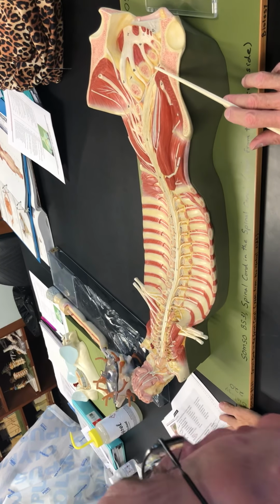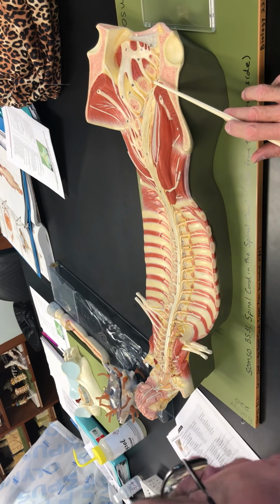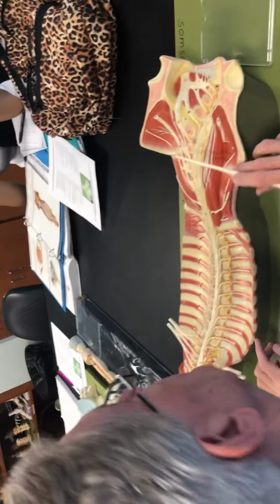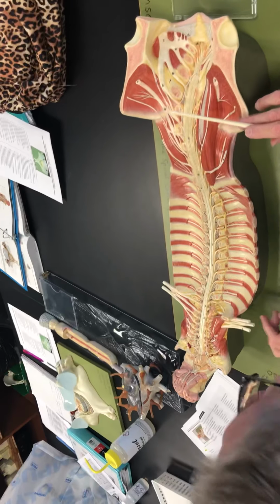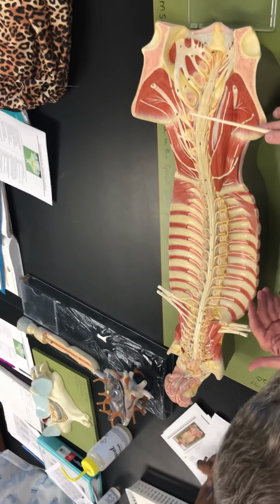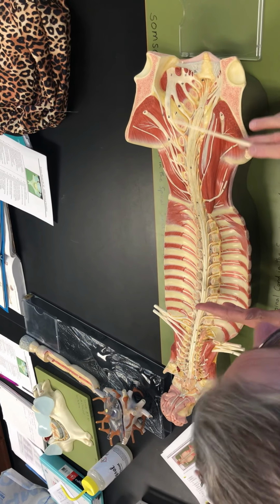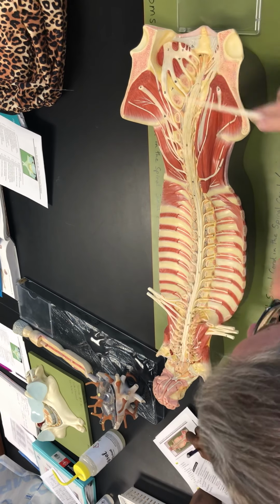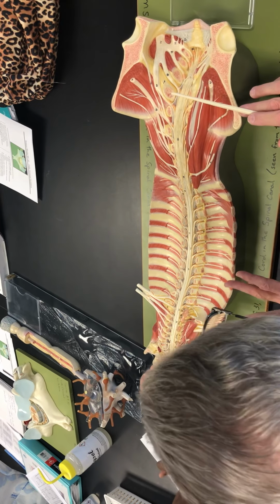The dorsal root ganglia are the most medial of all ganglia, the closest to the midline. So to get oriented, you keep going in as close to the midline as you can. That's where you're going to find them.